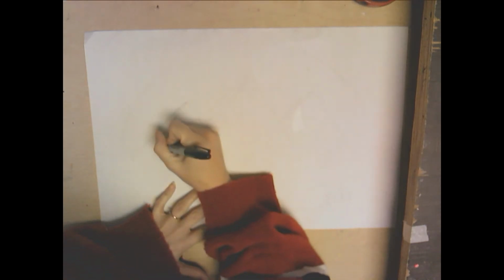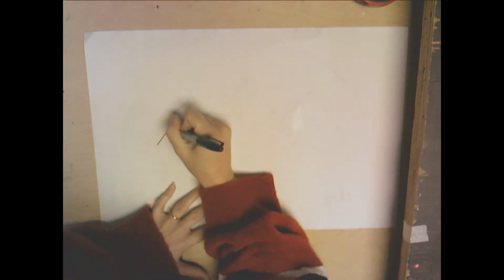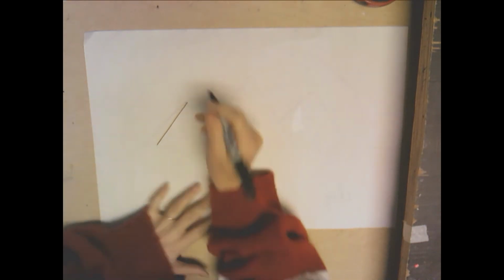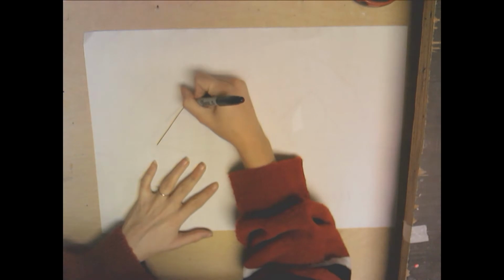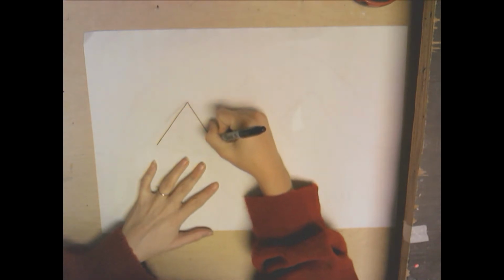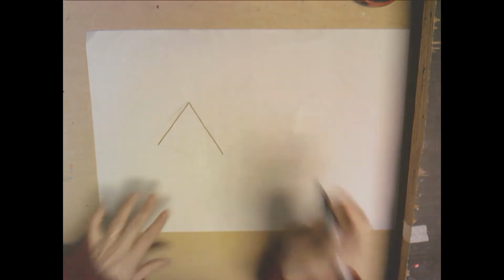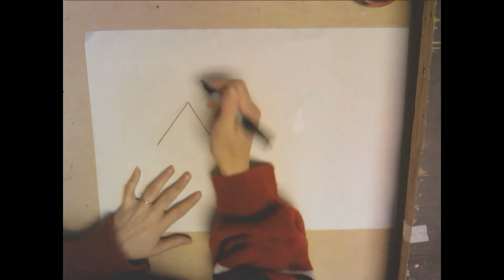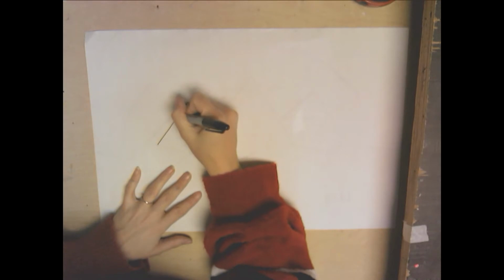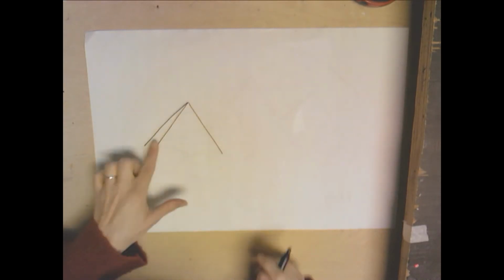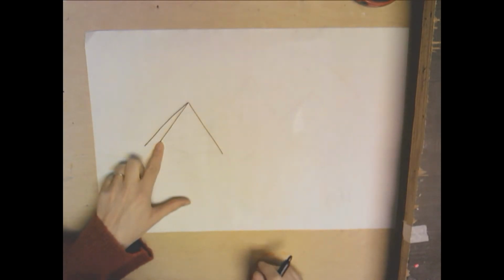Okay, so we will start by creating a diagonal line. A diagonal line means it's slanted. So it is straight, but it's tilting. And then we make another diagonal line going this way. So it's going to look like the top of a triangle, just like the pyramids. And then you want to go back to the top and make another diagonal line that kind of scooches out a little bit more onto this side.